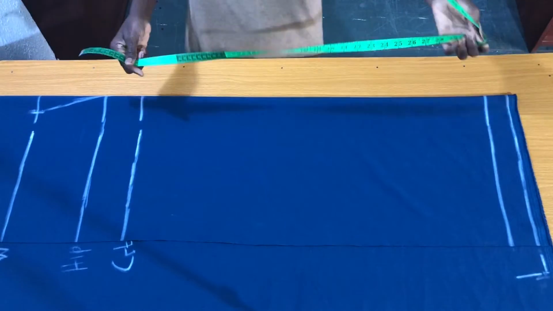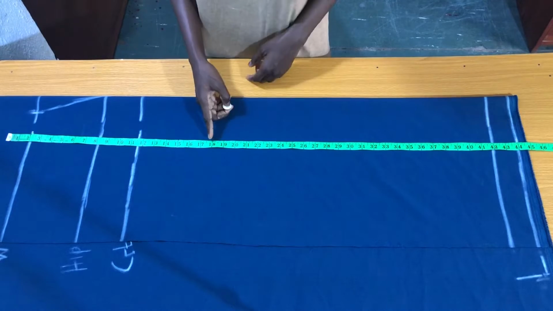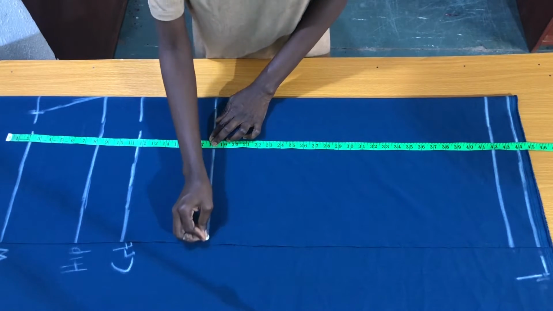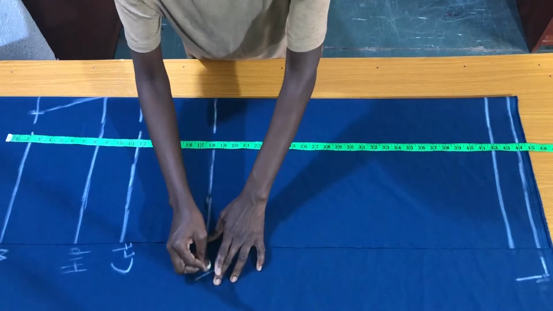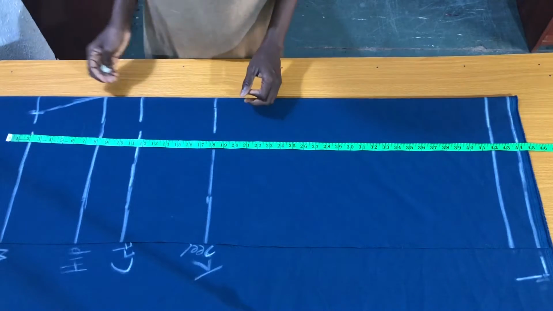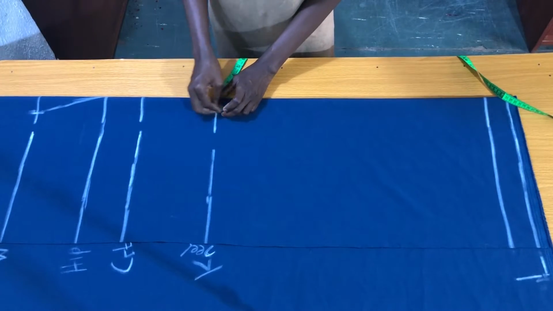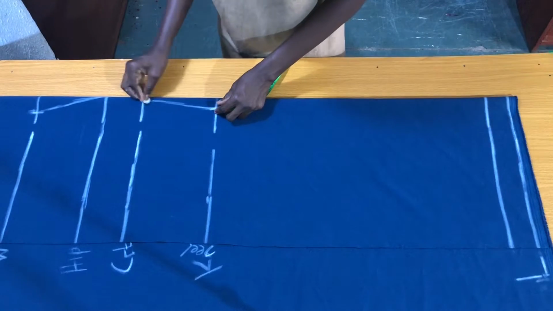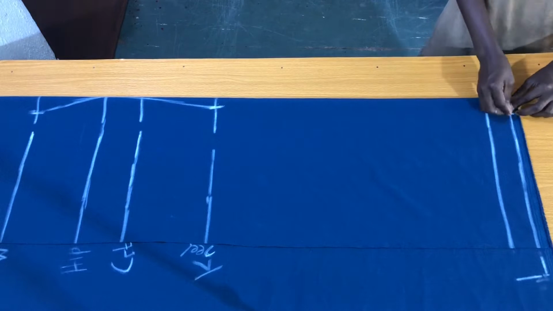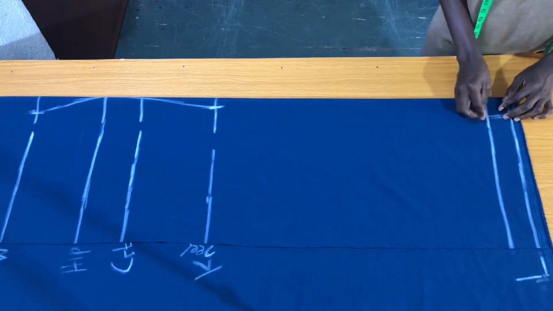The next step is to mark the new length. The new length for this client is 18 inches. On the knee line, I'll mark 1 inch to connect the point to the hip line. On the full length line, I'll mark 1.5 inches. Then I'll connect this point to the new point.